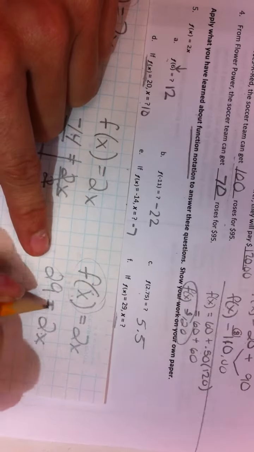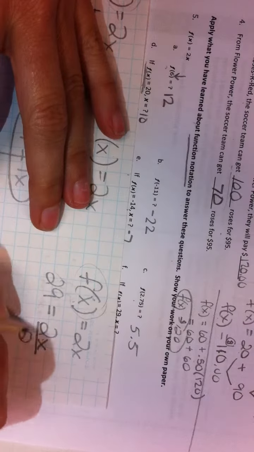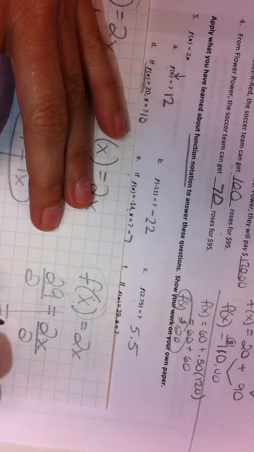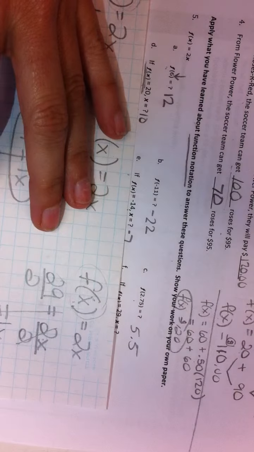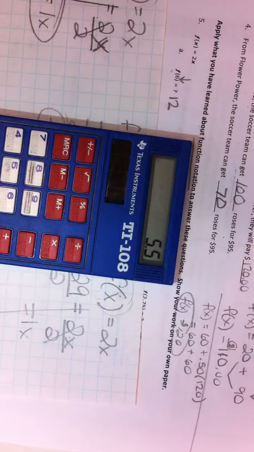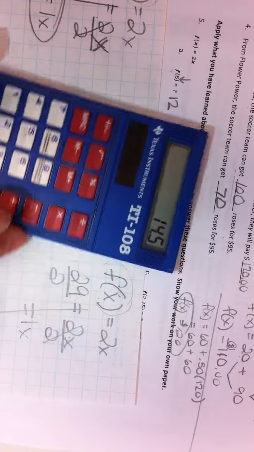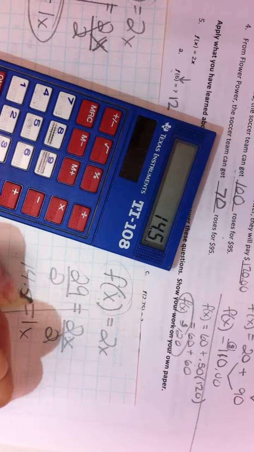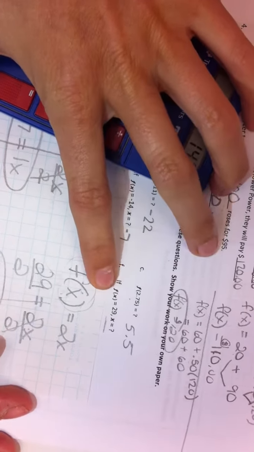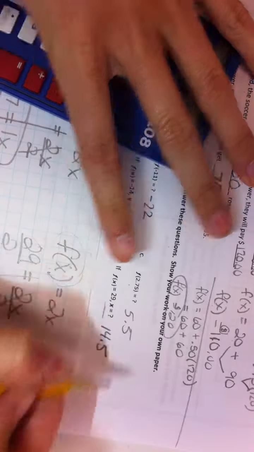If x is being held together with the 2 by multiplication, all we've got to do is divide them to break them apart. So 2x divided by 2 gives you 1x, because 2 divided by 2 is 1, not 0. Remember that. 29 divided by 2, well, let's see. It's not an even number, so we know we're going to get a 0.5. So that gives us 14.5. So if they want the function of x, the entire thing over here, to equal 29, that means they have to put in a 14.5.